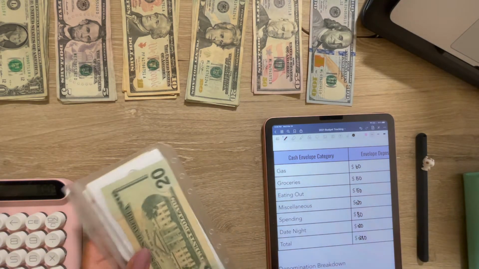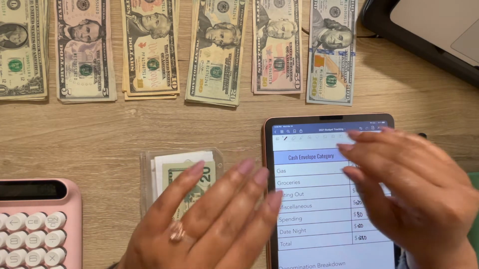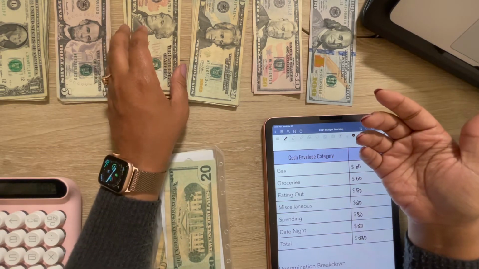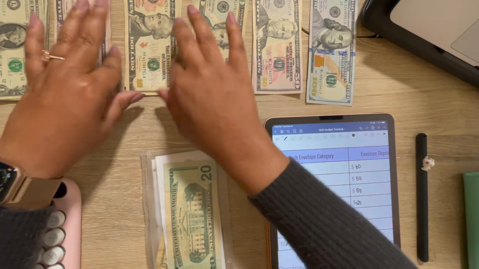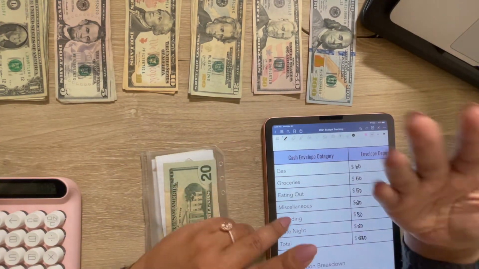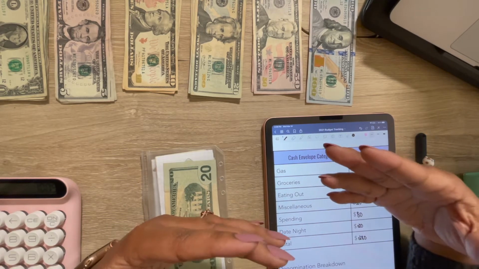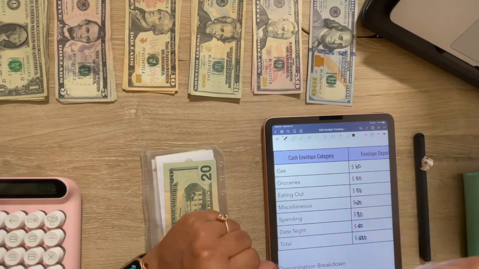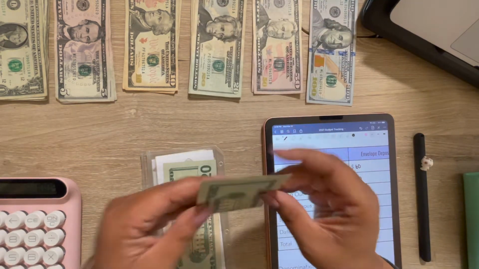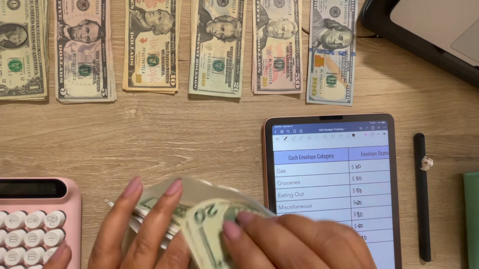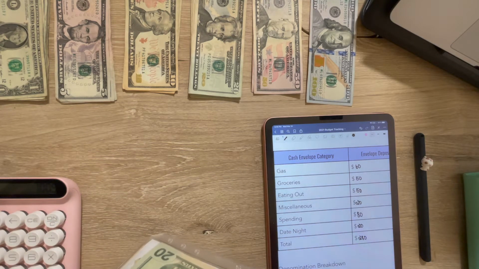And then last but not least, I added date night. My fiance and I do have a day of the week that we set aside for date night. So I wanted to set aside some money for this envelope. When my turn to plan date night comes along, I'll have a little cash to work with and we'll be able to set up the scene right. So I'm going to do $20 for date night, and I'm just going to slide this in the back of this envelope because I don't have one of my little bootleg ledgers for it yet. But that's it for my cash envelopes.